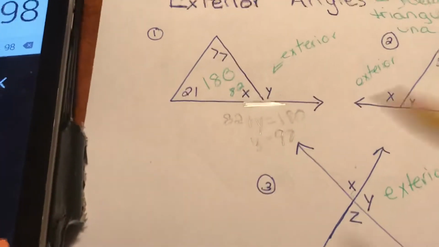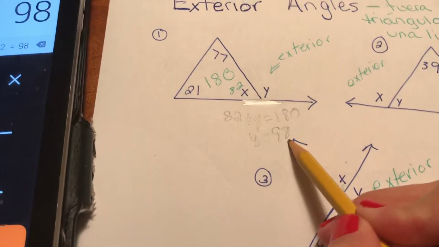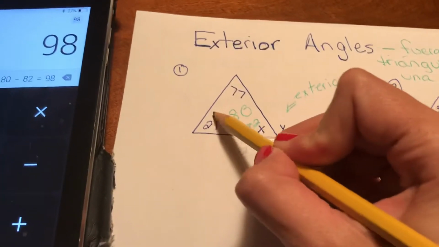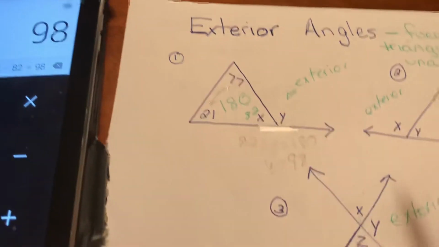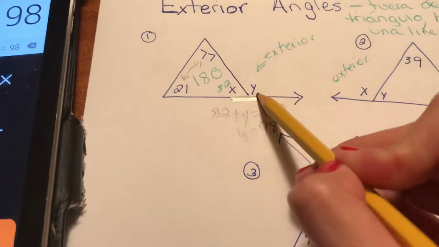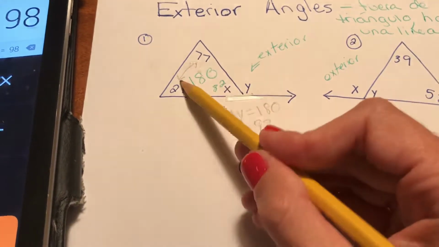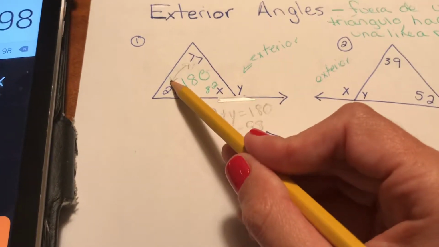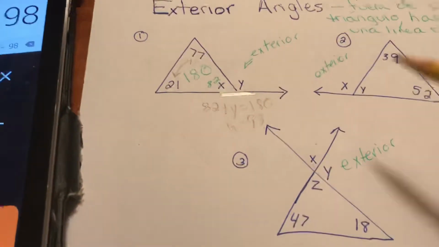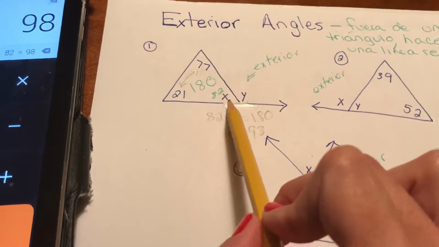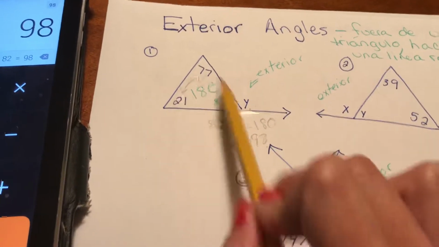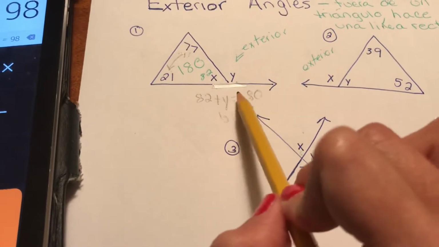Some of you hopefully realize that this 98 we saw already, and it was when we added these two angles together. The shortcut is that this exterior angle is always equal to the sum of the two remote interior angles, they're called. However, you can always figure it out by finding this whole triangle and then using your straight line.